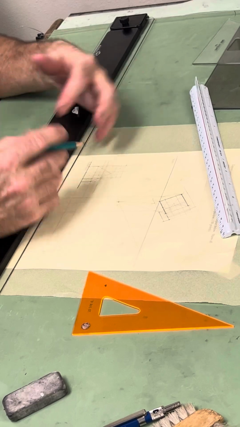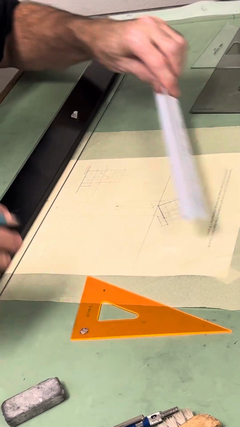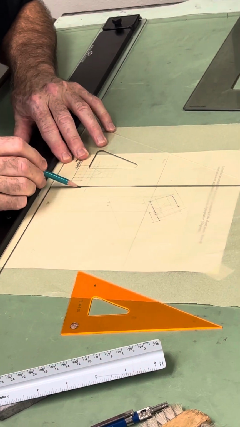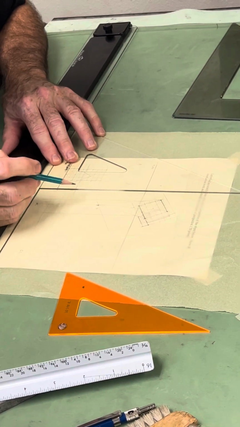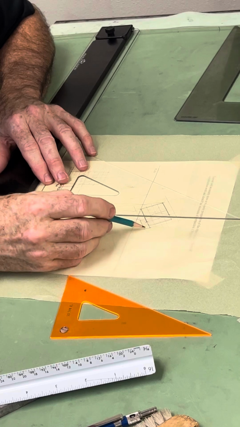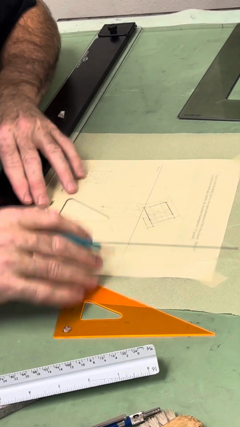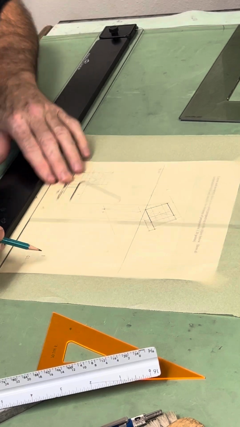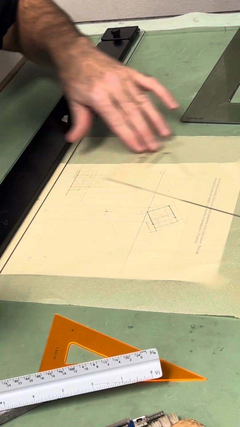4, 8, 12. If I've gridded it, I can find that really easily. I'm using the same vanishing points, at 12 and at 12.